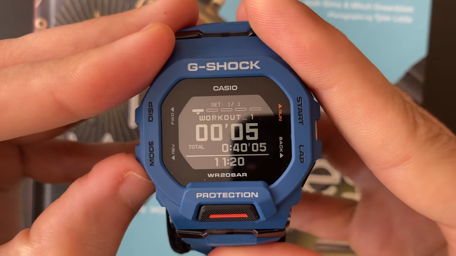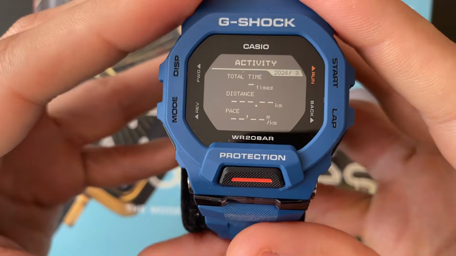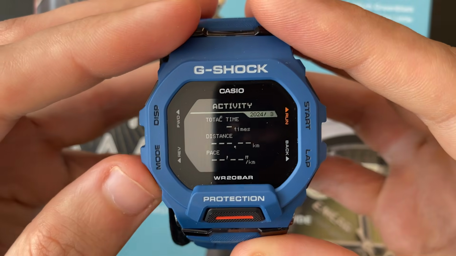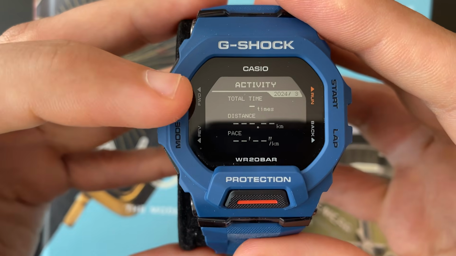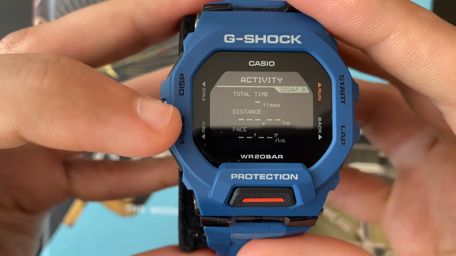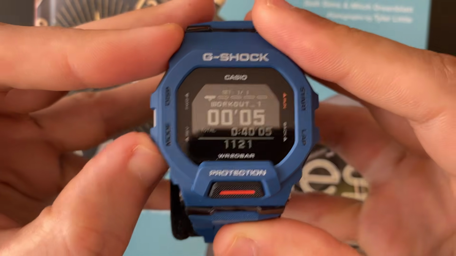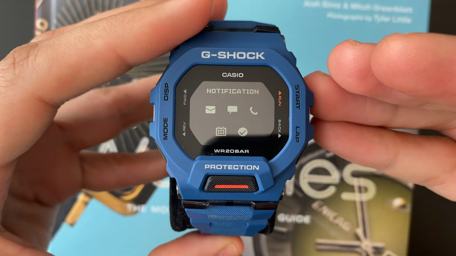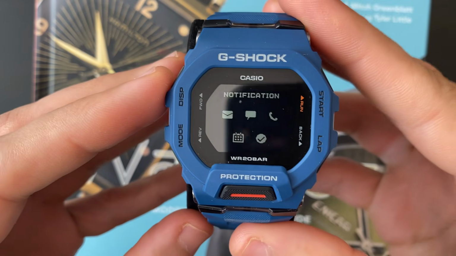If I press the C button 3 times, it gets me to the activity. This screen shows your monthly activity in terms of total time, distance covered, and the pace. When I press the mode button 4 times, it gets me to the notification screen. Here we can see all the notifications from your phone.